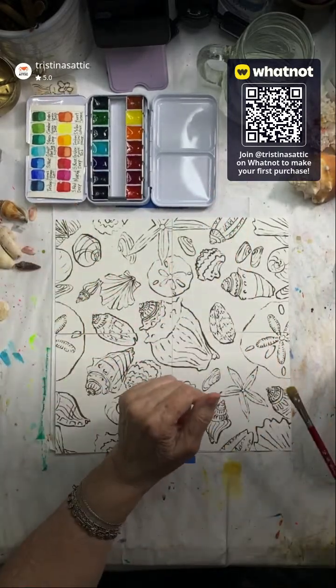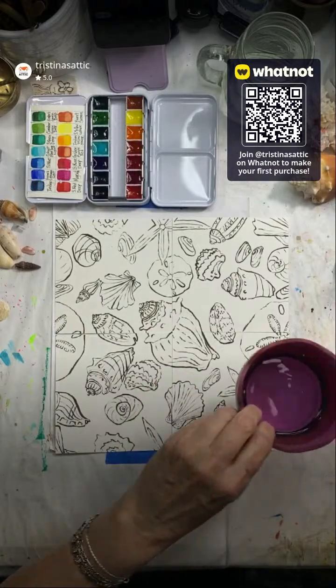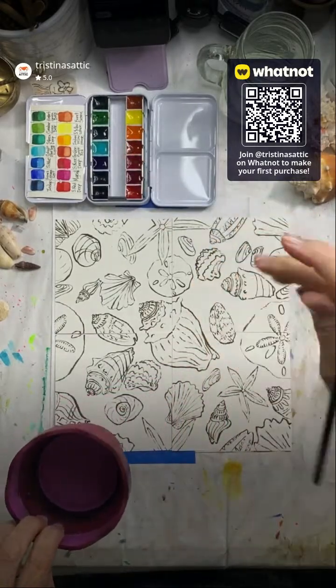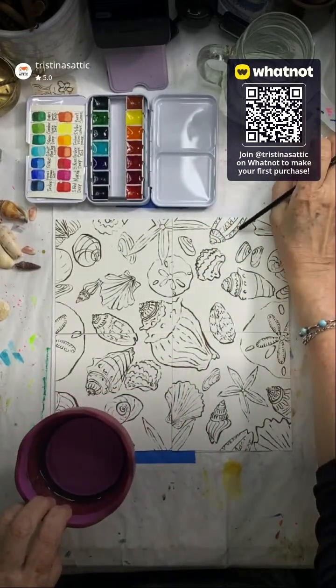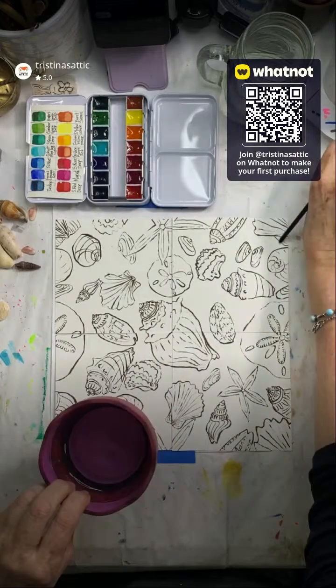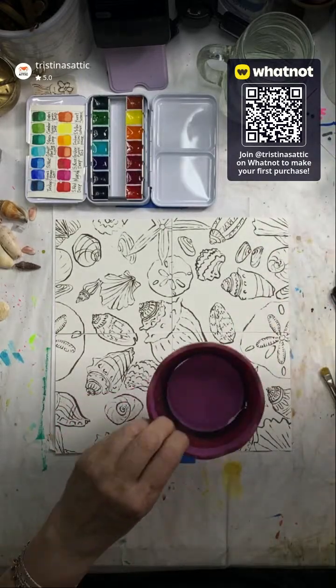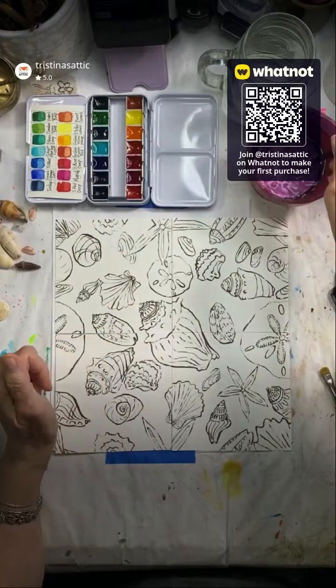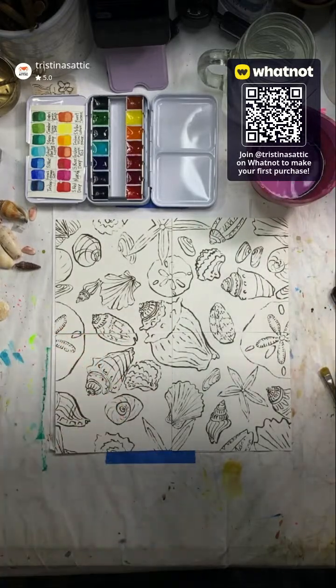So what I'm going to do here is I'm just using a simple round brush. This is a size 4. And we're just going to drop in a little bit of color. It doesn't have to be anything fancy, but this is a fun way to create a design.